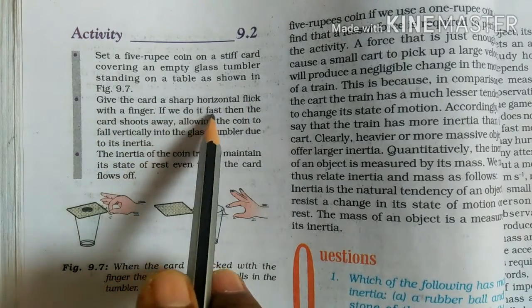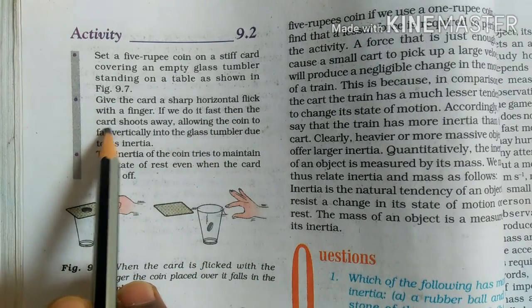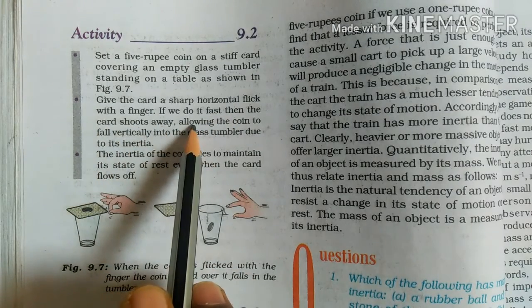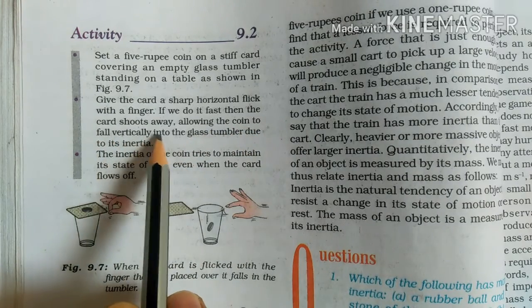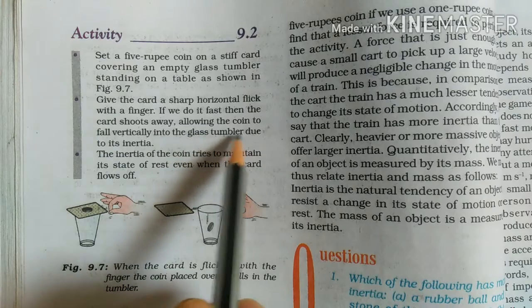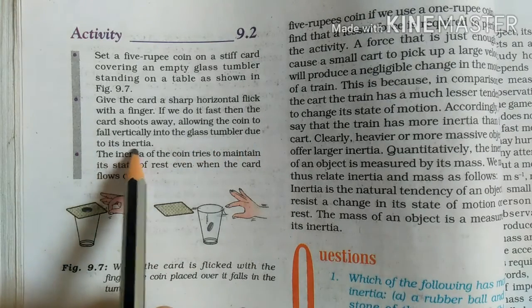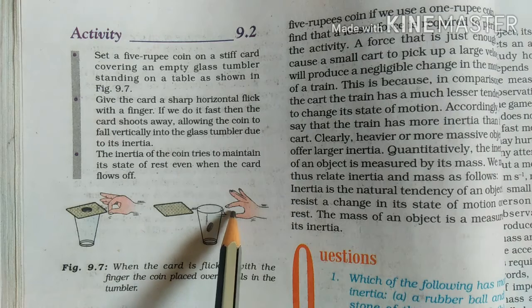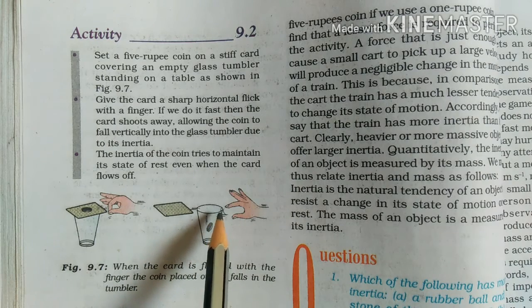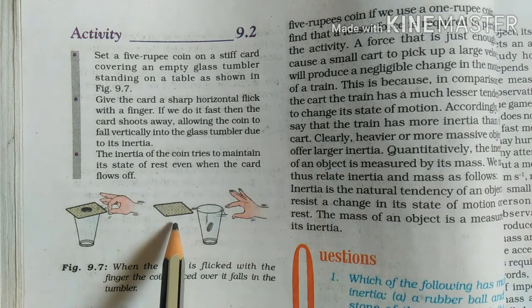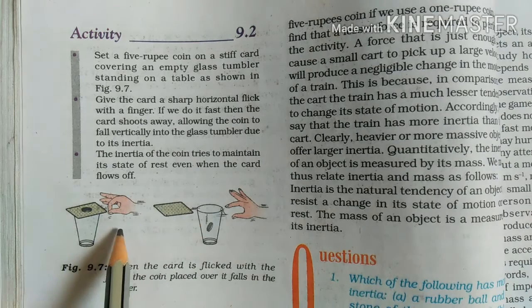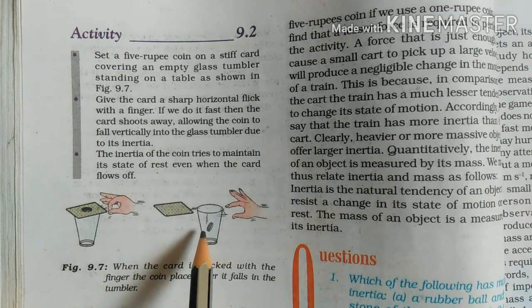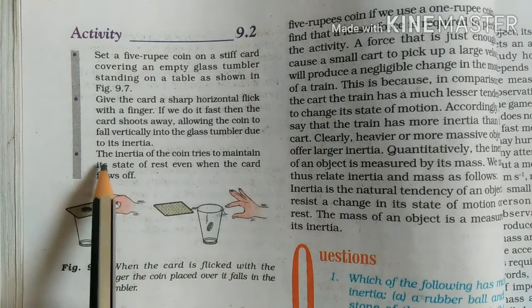If we do it fast, then the card shoots away, allowing the coin to fall vertically into the glass tumbler due to its inertia. Means when we give a sharp horizontal flick in this way, what will happen? Then the card shoots away and the coin falls vertically into the glass.